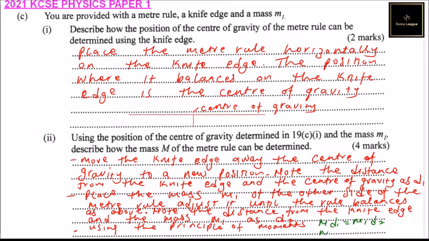So our M is equal to M1 D2 divided by D1, where M is the mass of the meter rule.